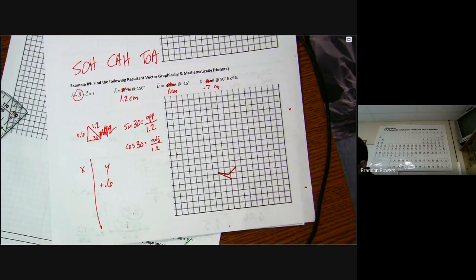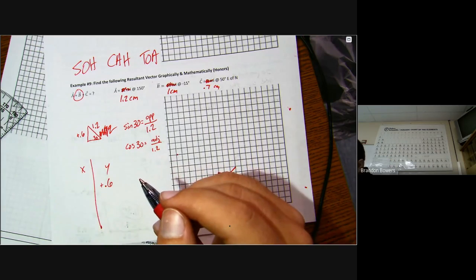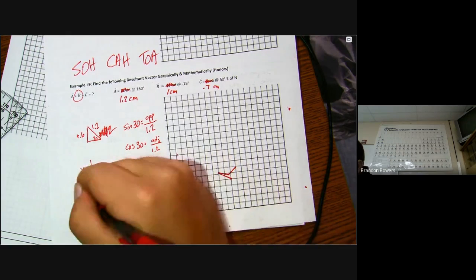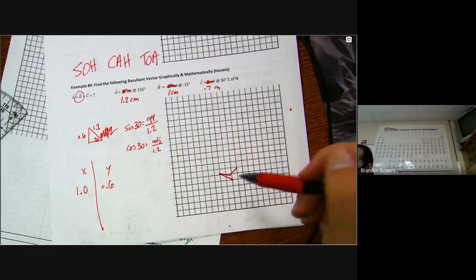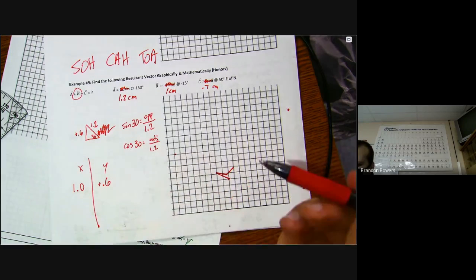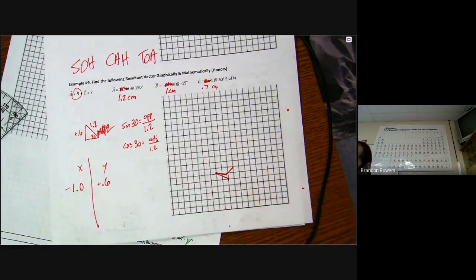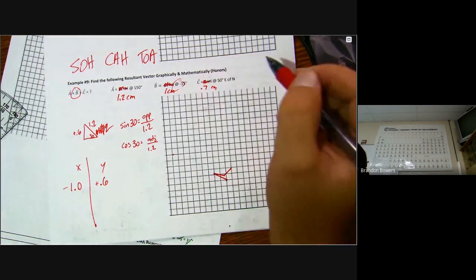All right, I got about 1.0. Now, is my x moving in the positive direction or in the negative direction? Negative. Very good. Okay. Now we're going to do the exact same for these values as well.